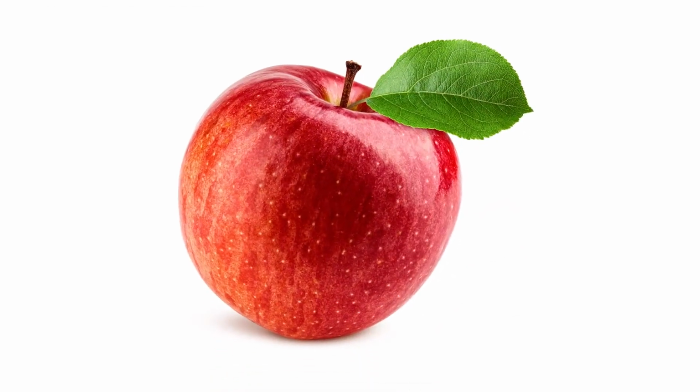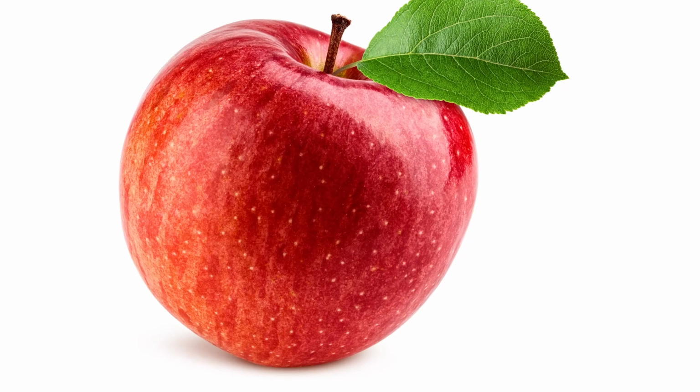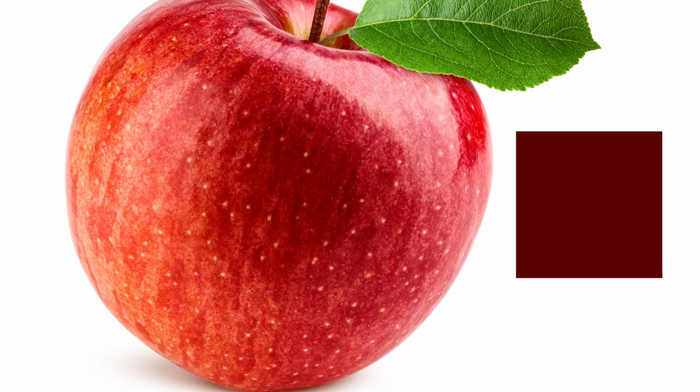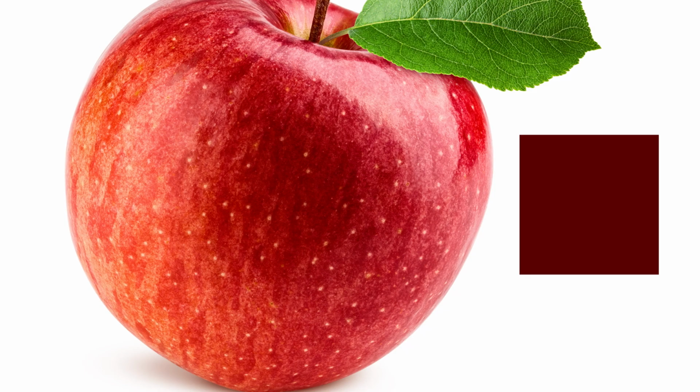Now, where there is light, there is shadow. And in art, shadow is normally found opposite of our light source. So let's check out our apple image again. Do you see the darker reds on the apple in the areas of less light? That is an example of our next color variation, shade.